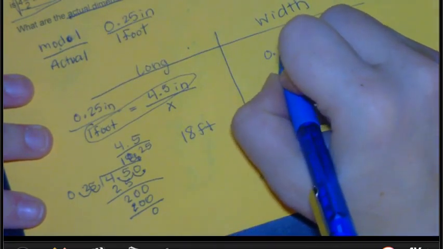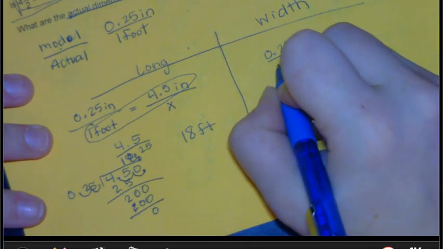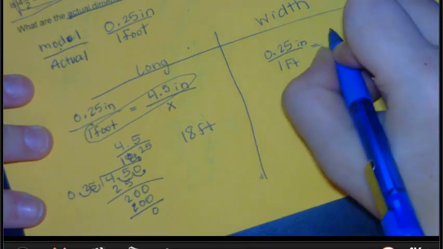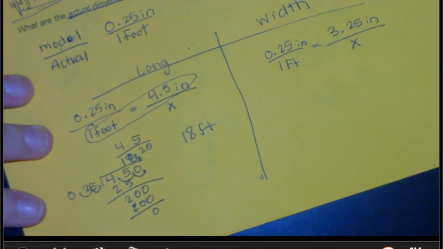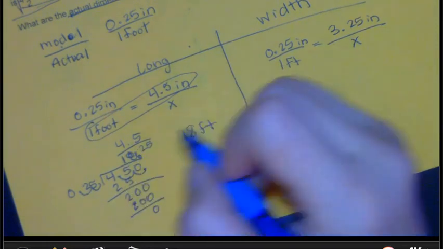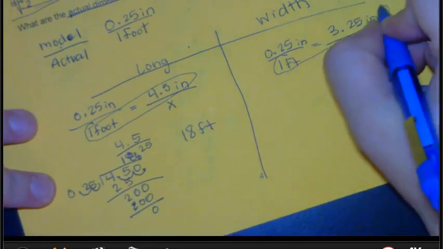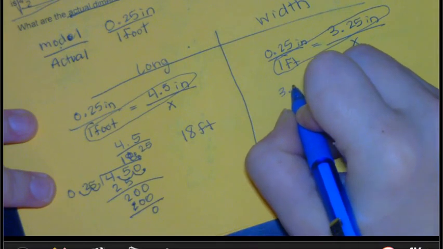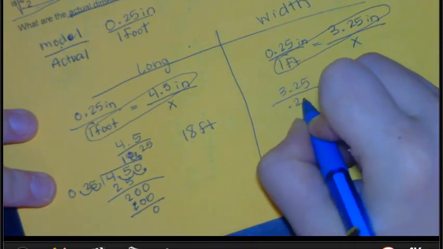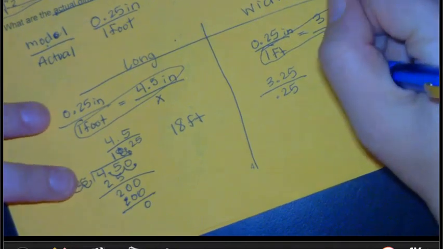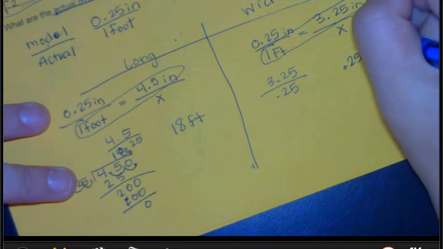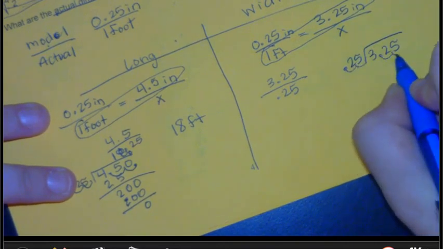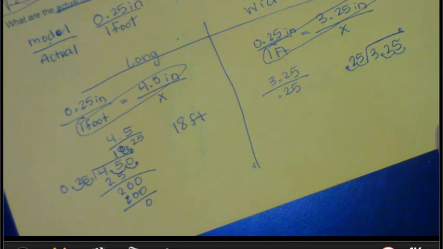So I'm going to start with the same ratio that I have. So 1/4 of an inch to 1 foot is equal to 3.25 inch over x. And I'm going to follow the exact same steps I did here just for the width. So I know that 1 times 3.25 is 3.25. And I'm going to divide it by 0.25 to give me x. So 0.25 is divided by 3.25. You have to move your decimal over, same concept, and bring it straight up. Except this time we do not have to add the 0.